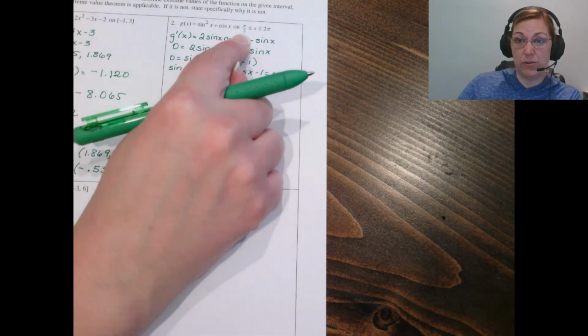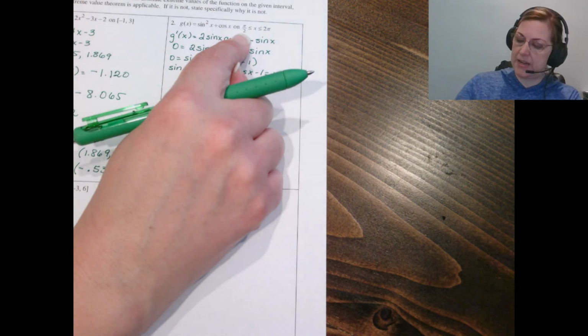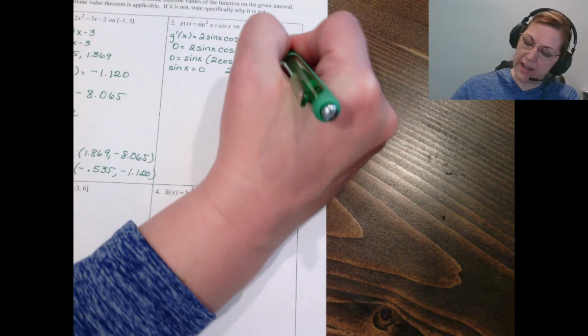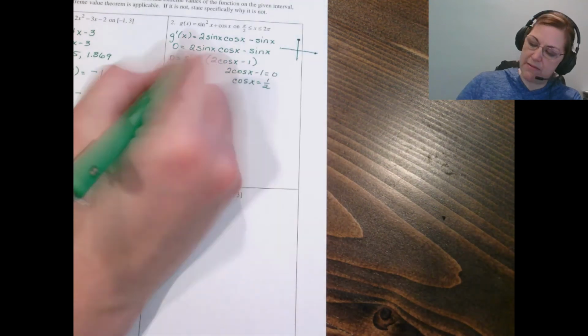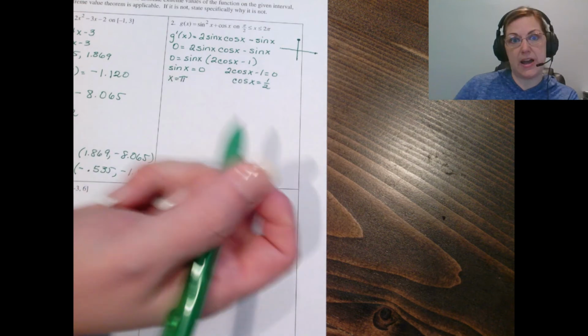So where is sine equal to 0 on this interval? Sine is going to be equal to 0. And I'm thinking unit circle, friends, okay? So I'm going from here all the way around to here. So the sine is equal to 0 at pi, and then again at 2 pi, which is an endpoint, so we'll leave it.